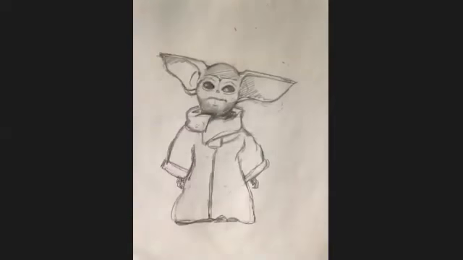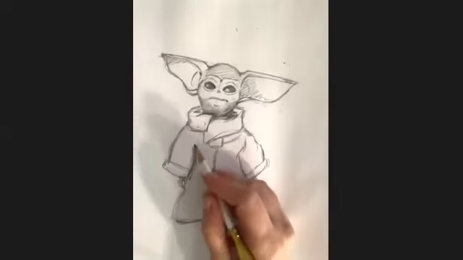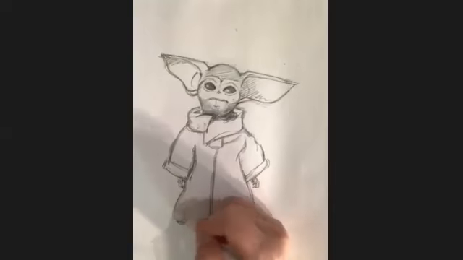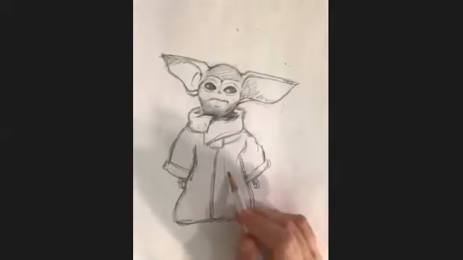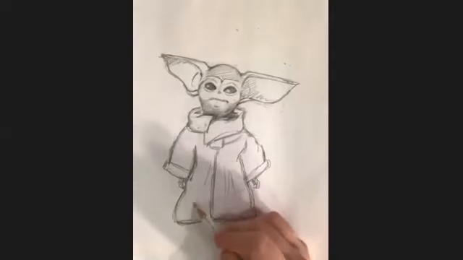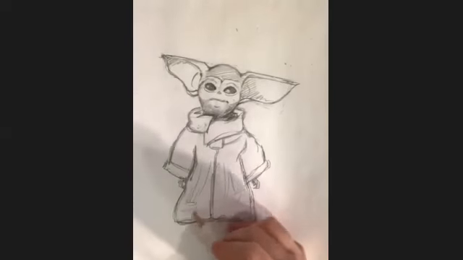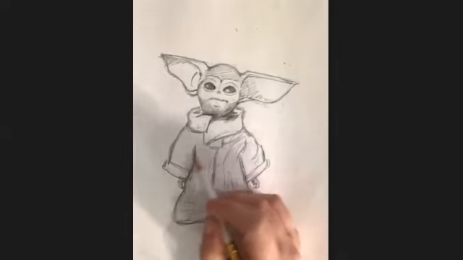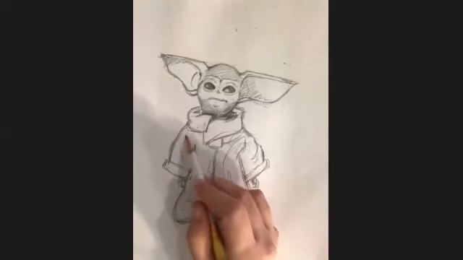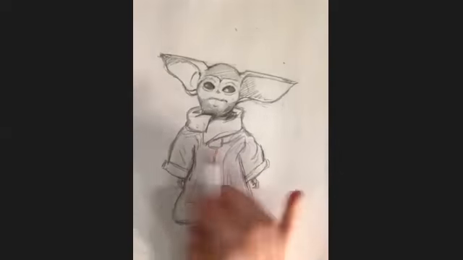Looks pretty cute. Probably could have looked a little more fluffy, but you know, always do it again. Make some scruffy, dirty lines in this big, huge wasteland.